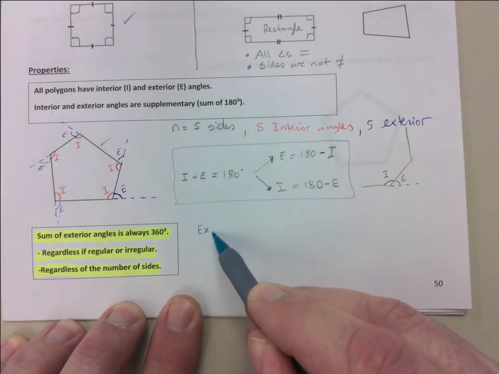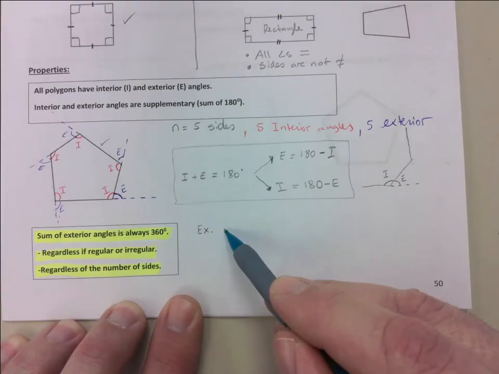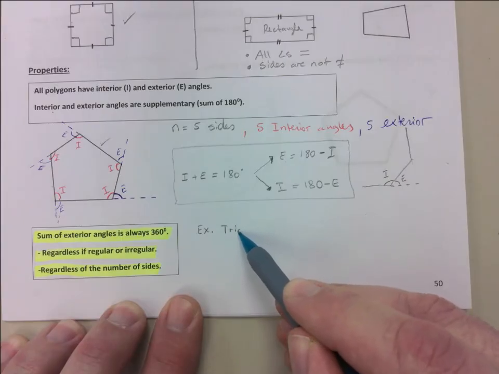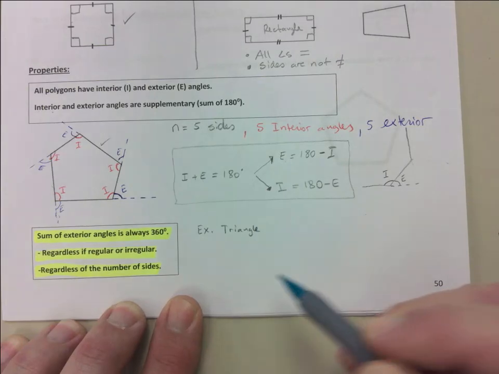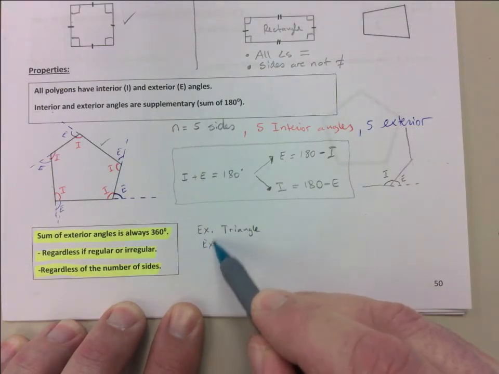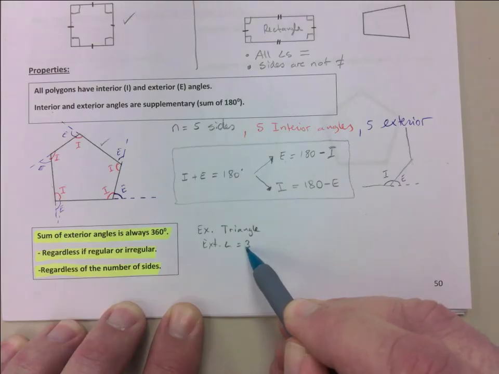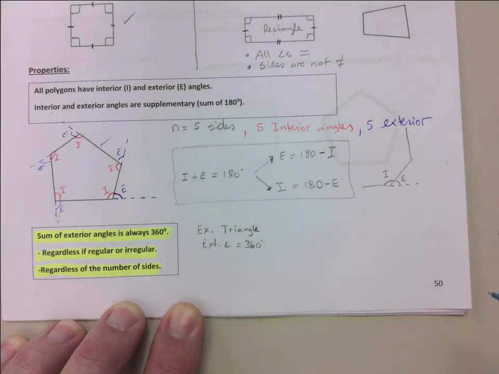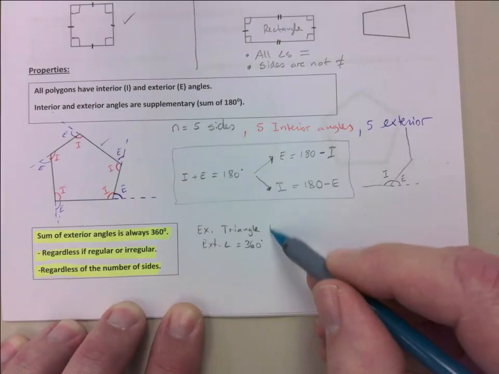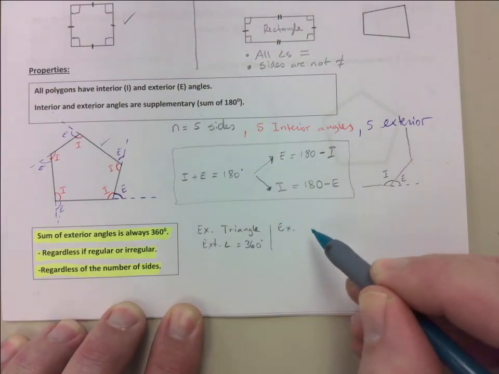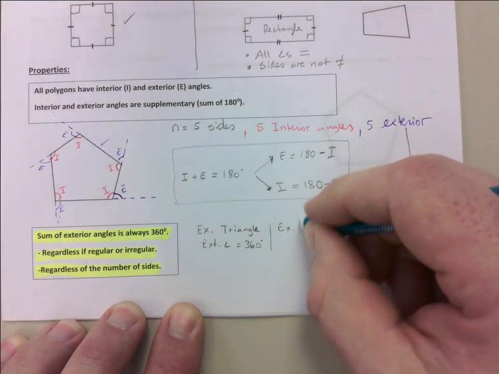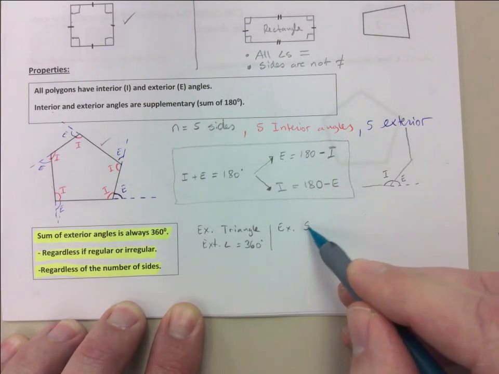Example, a triangle. The exterior angles add up to 360. Example, a quadrilateral. Let's do a square.